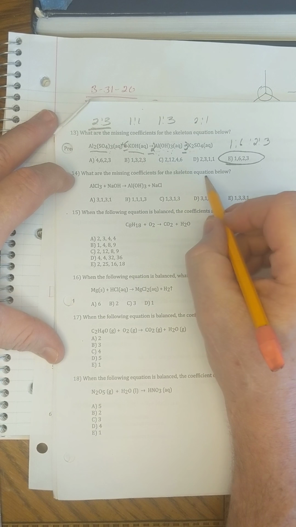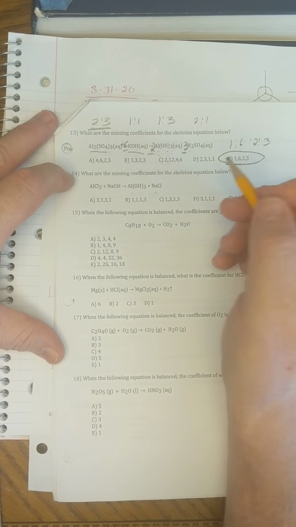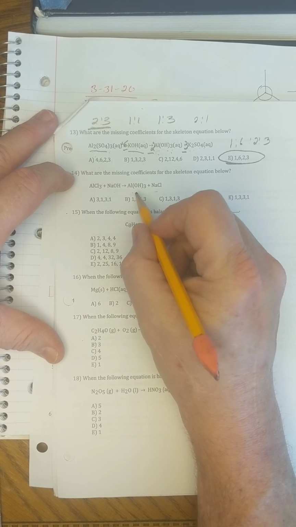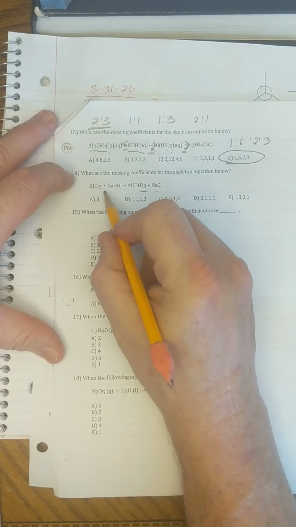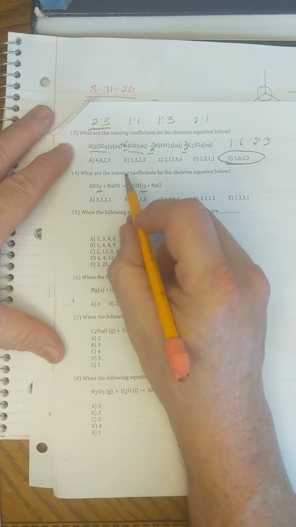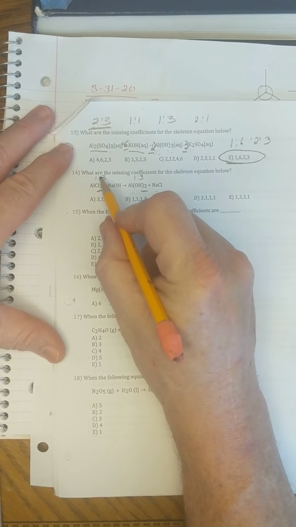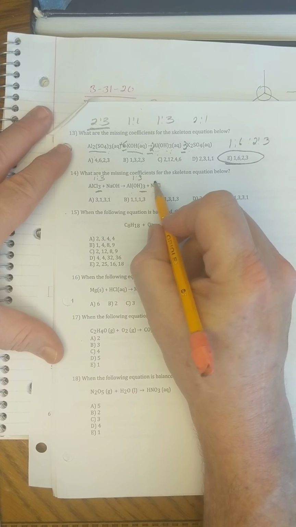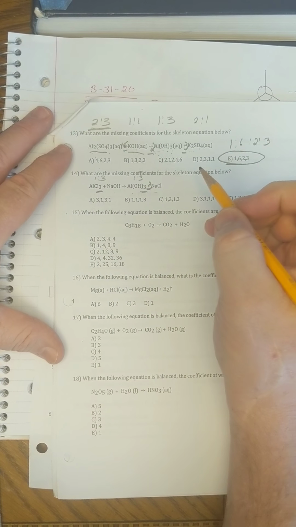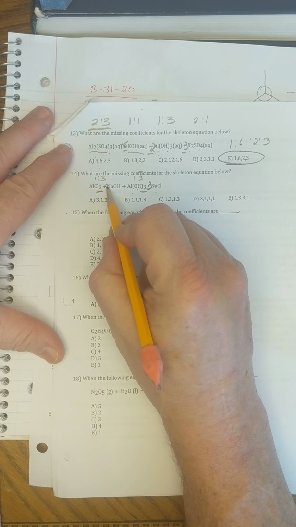What are the missing coefficients? Again, this is a double replacement or a metathesis reaction. I would start off looking at the hydroxide or the chloride, because they both have a subscript of 3. Doesn't matter which one. This is a 1 to 3 ratio, and this is a 1 to 3 ratio. So either way, I would start with the chlorides 3, and I would put a 3 in front of this side. If I started with the hydroxides, I would put a 3 in front of that.